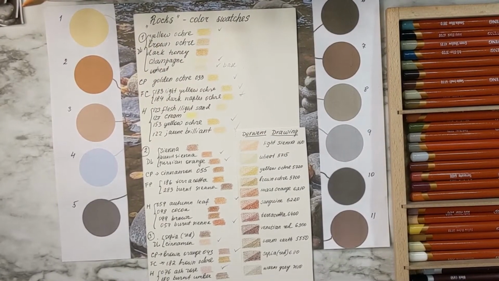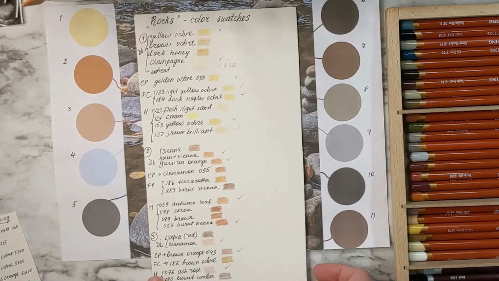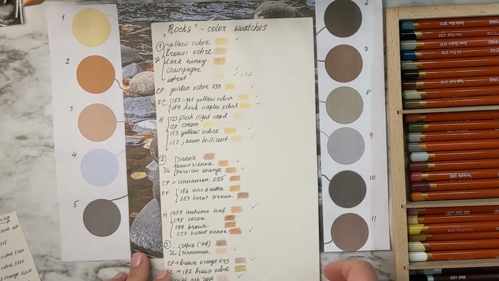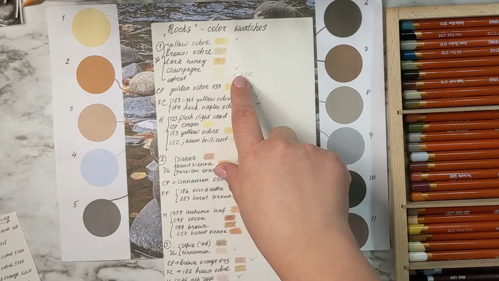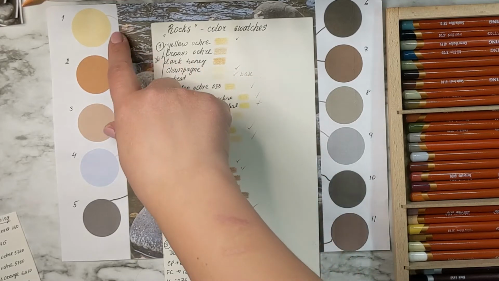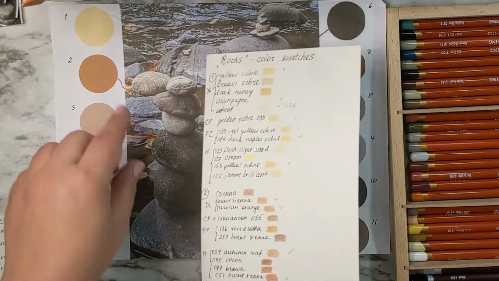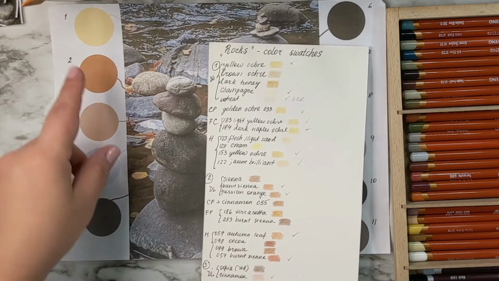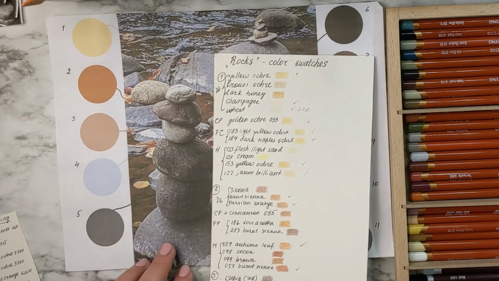So after I went through this whole process of doing the color swatches, just like I showed you, I marked off some of the best shades, some of the best colors I thought fit closer to the photo reference, the colors that I pulled out in Photoshop, right?